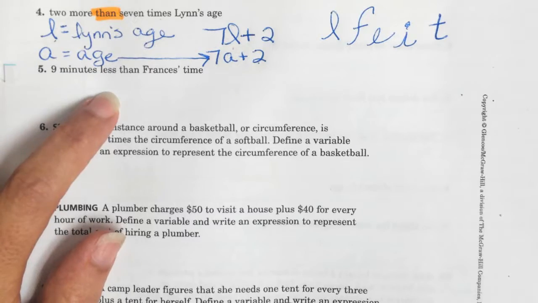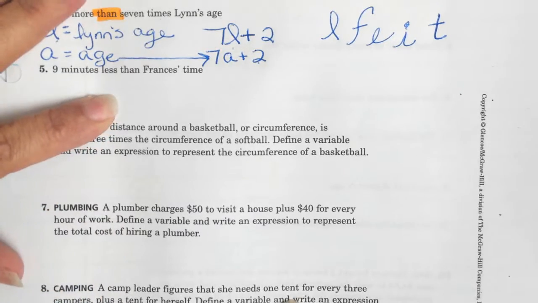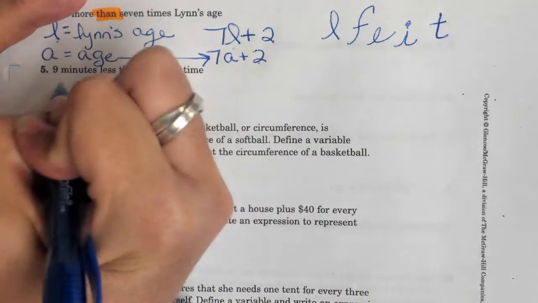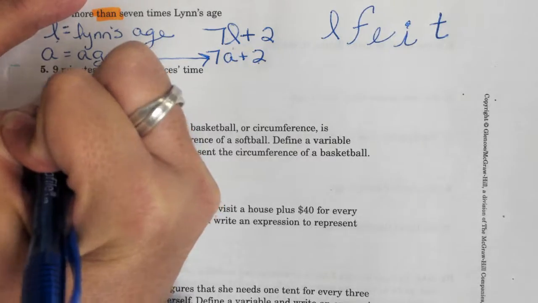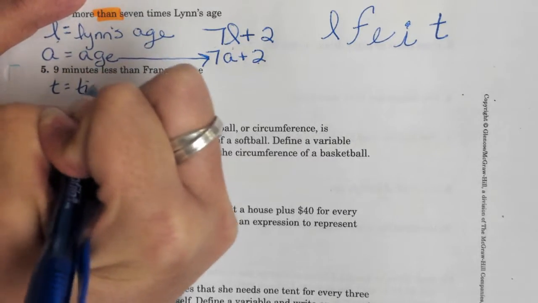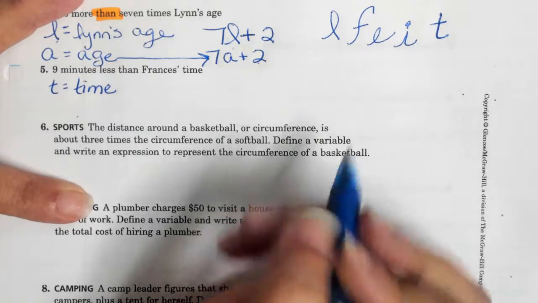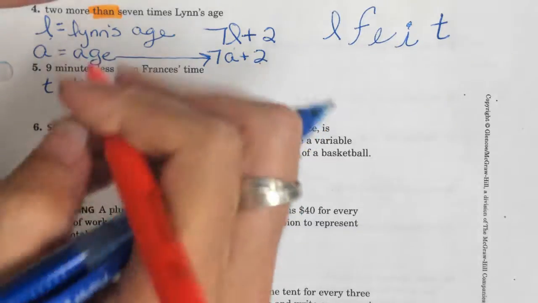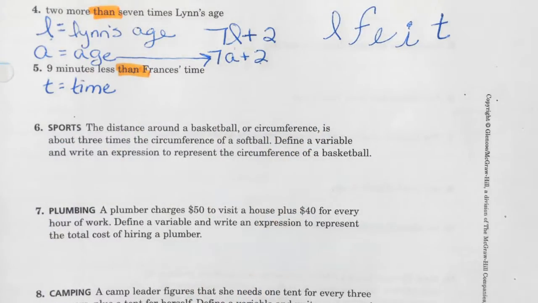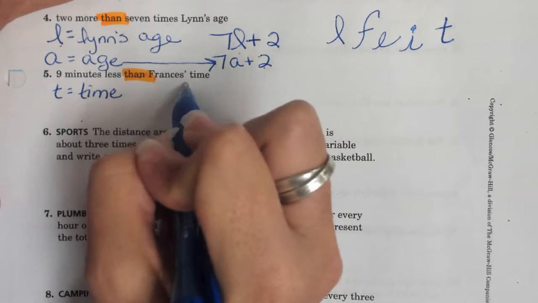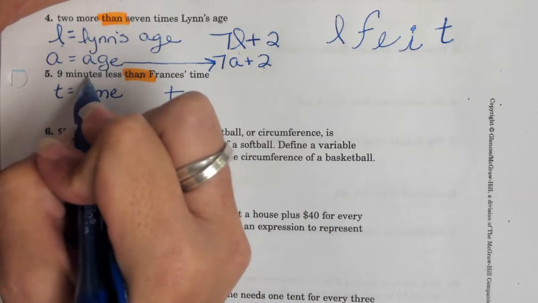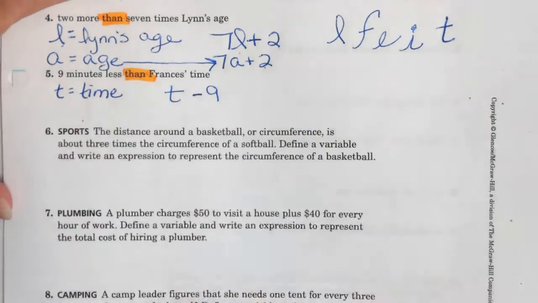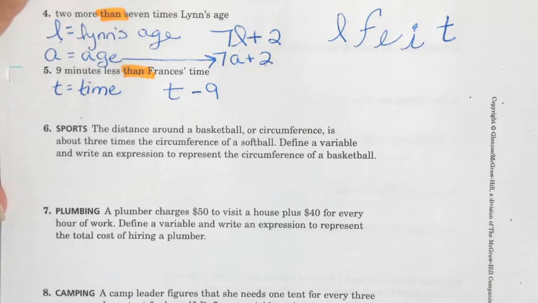Okay, so let's look at number 5 here. 9 minutes less than Francis's time. What do we not know? The time, yes. I'm going to do T for time. 9 minutes less than, here's the word then. So we're going to start with the time and go back to this. 9 minutes less. Minus 9. Okay.